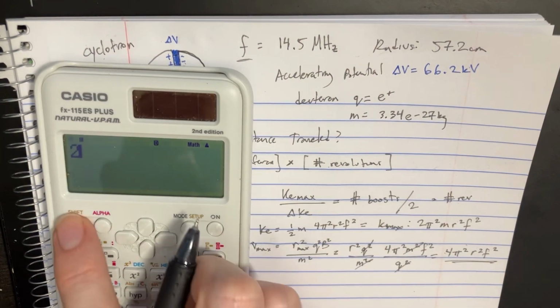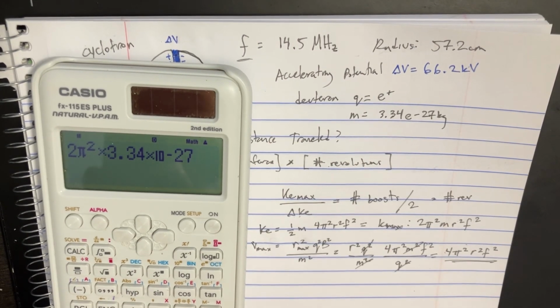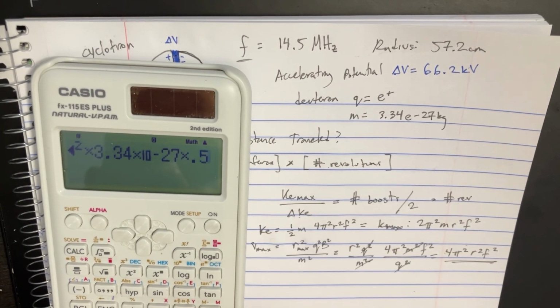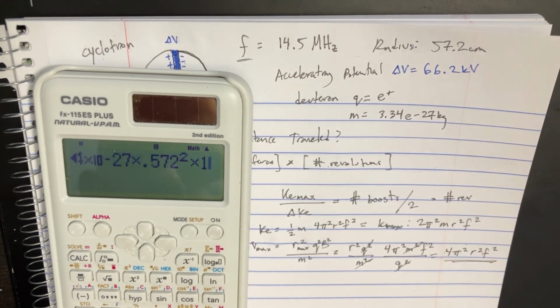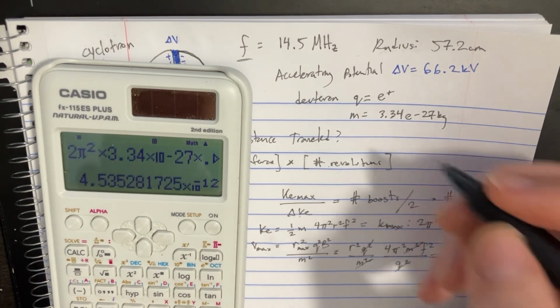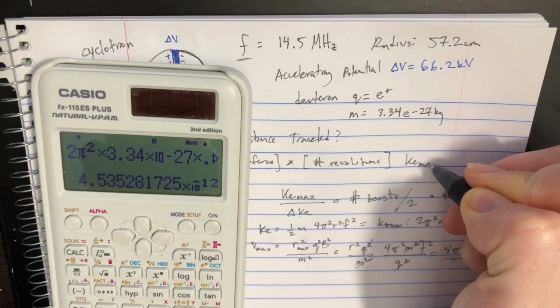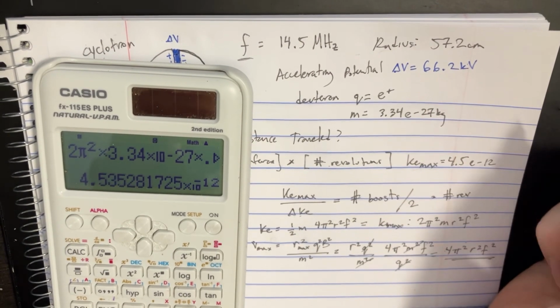We've got 2 pi squared times 3.34 e to the negative 27 times the 0.572 squared times 14.5 e to the 6 squared. So we get that the KE max is equal to 4.5 e to the negative 12.